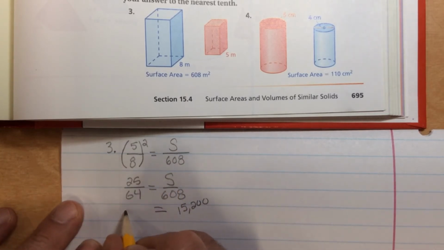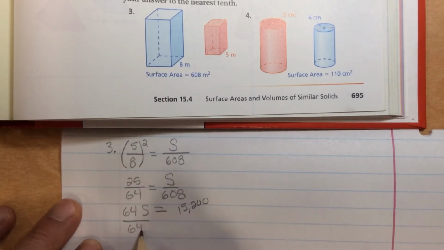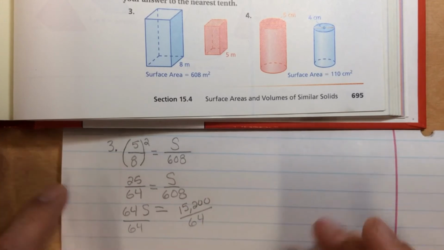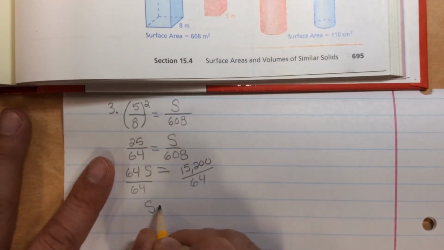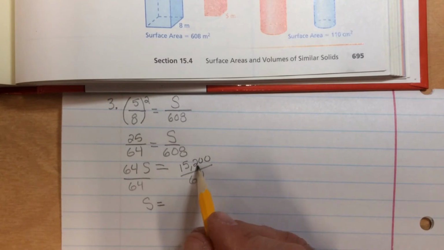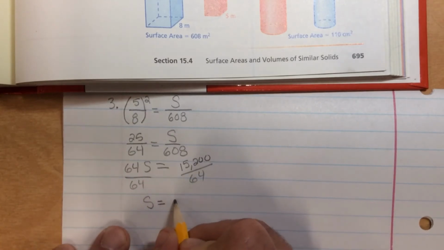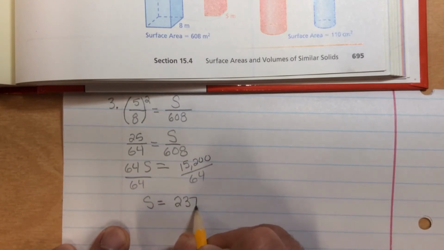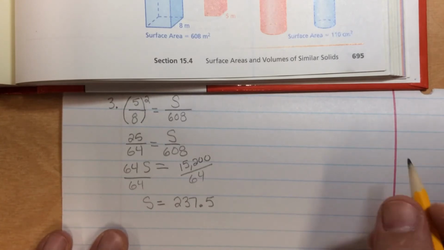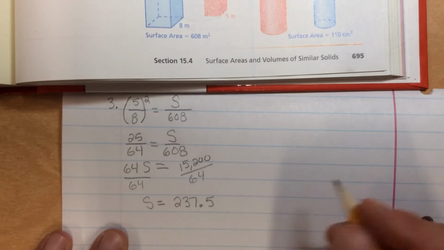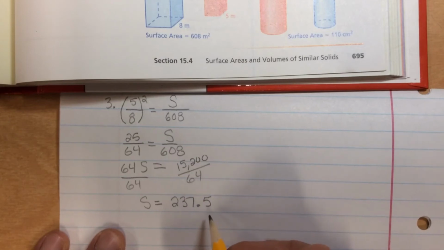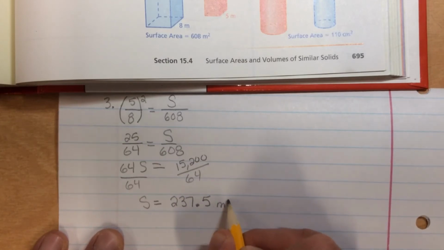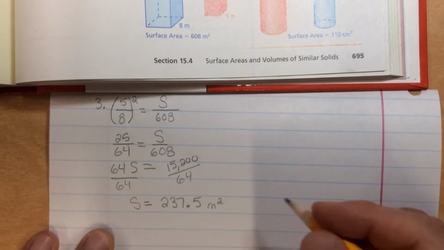64 times S is just 64S. Divide both sides by 64, and we get S equals 15,200 divided by 64, 237.5. Okay, so that worked out well. We don't have to round to the nearest tenth. It ends at the tenth place.